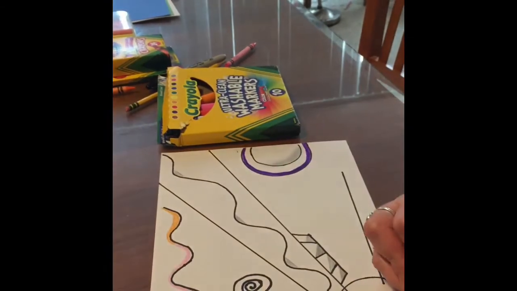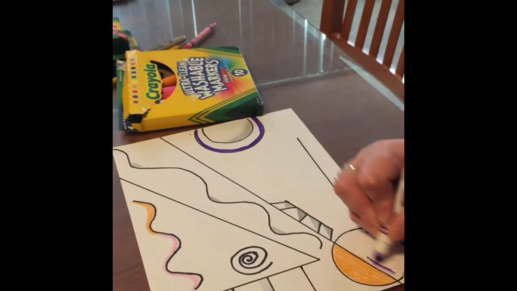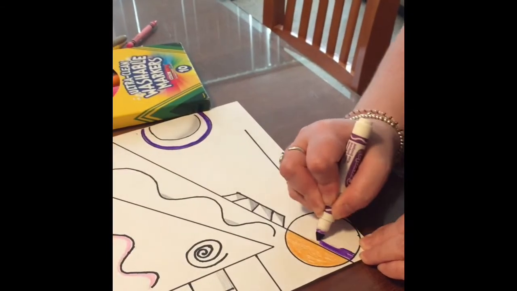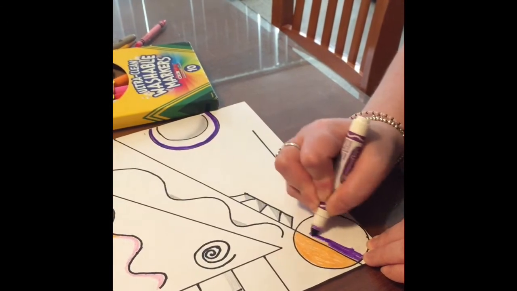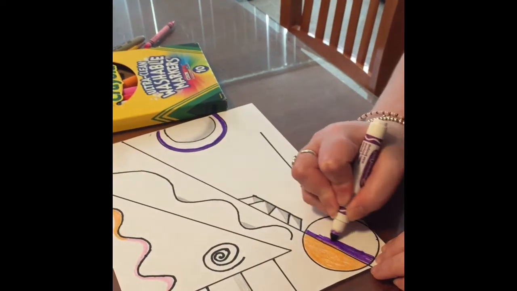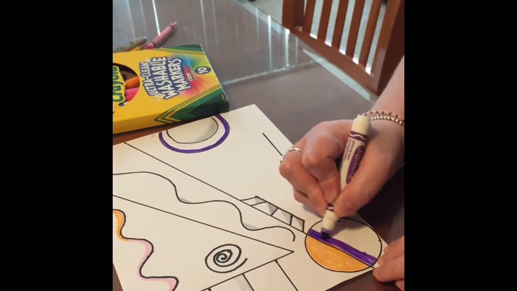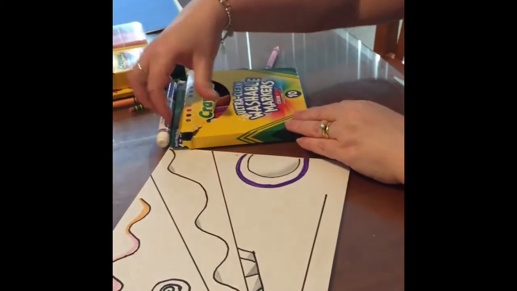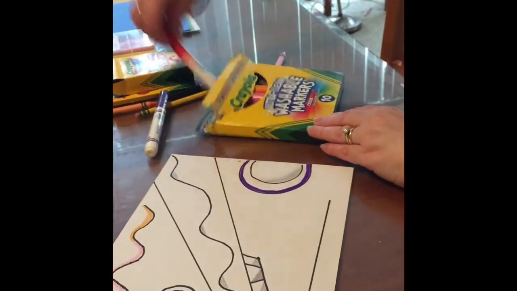And I want to go along the edge here. It's kind of fun if you have crayons and markers, you could use as many materials as you want to, but the extra effect we're going to add, you wouldn't be able to use the crayons for. Okay, so add some more colors.